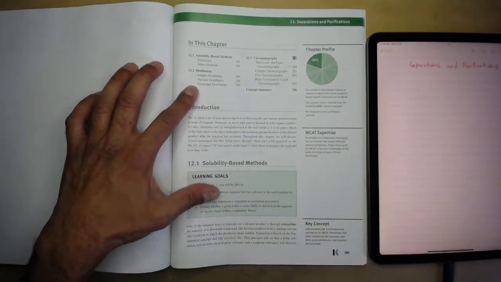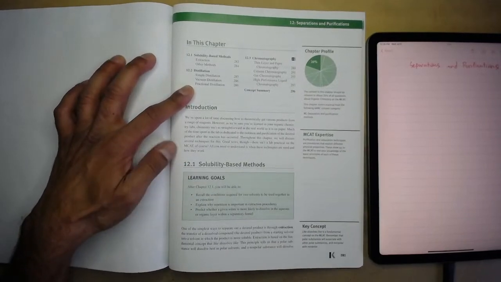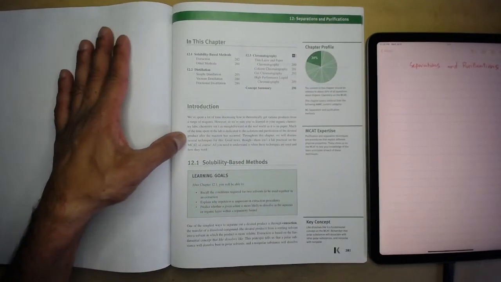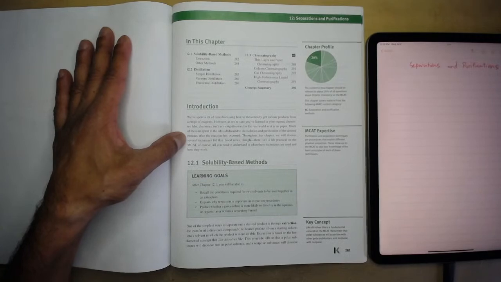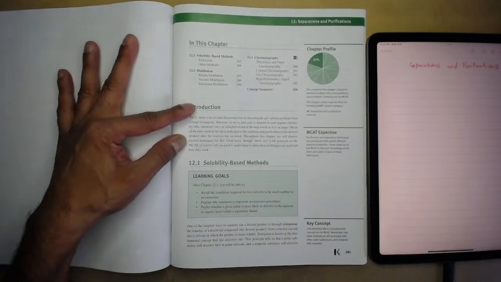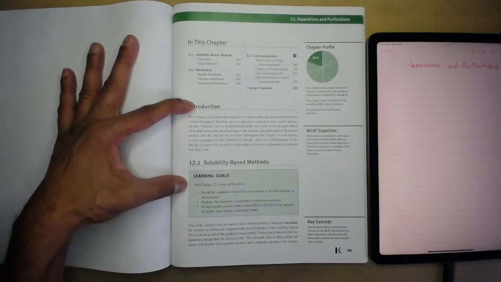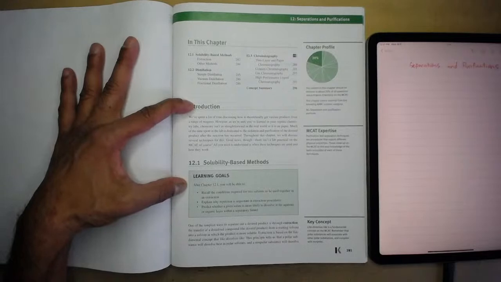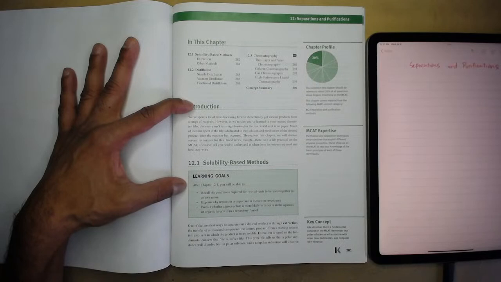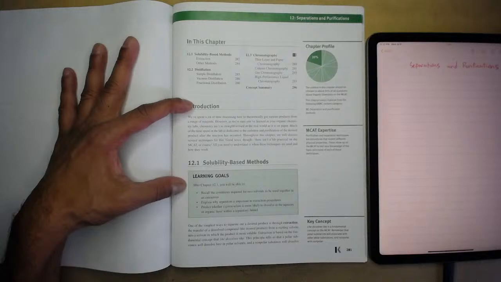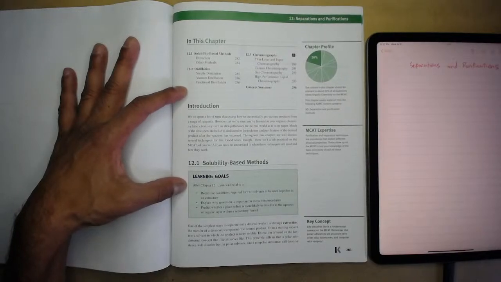We spent a lot of time discussing how to theoretically get various products from a range of reagents. However, as we're sure you've learned in your organic chemistry labs, chemistry isn't as straightforward in the real world as it is on paper. Much of the time spent in the lab is dedicated to the isolation and purification of the desired product after the reaction has occurred. Throughout this chapter, we will discuss several techniques for this. Good news, though, this isn't a lab practical on the MCAT, of course. All you need to understand is when these techniques are used and how they work.